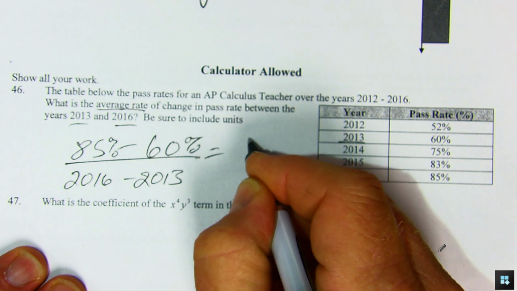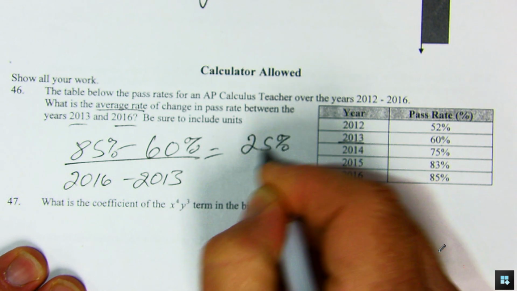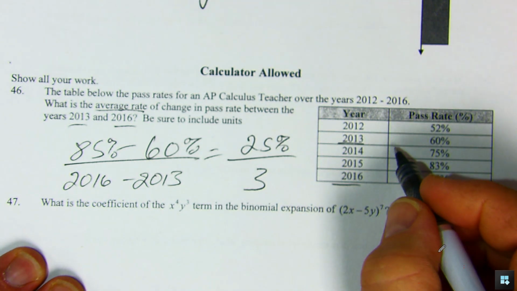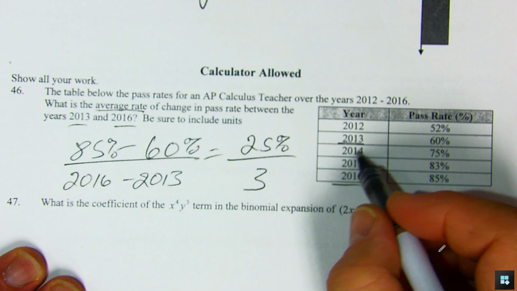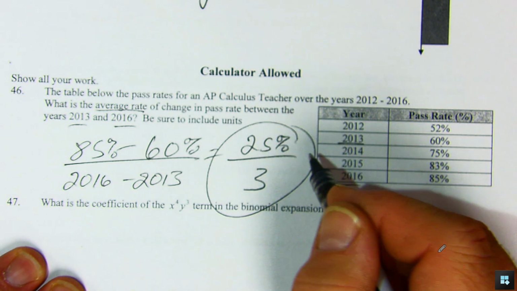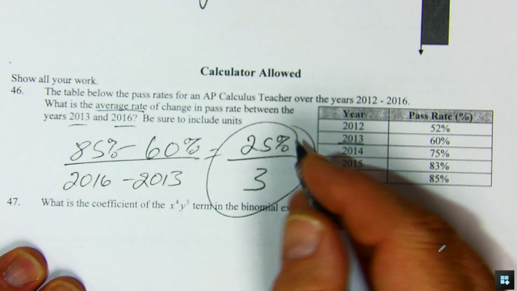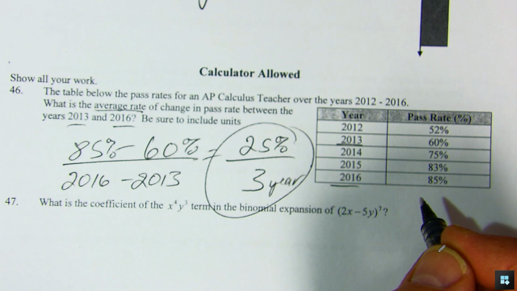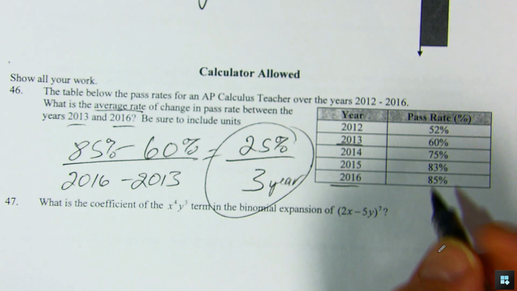So that's going to be 25% over 3. That's it. And what are the units? Percentages per year. That's it.